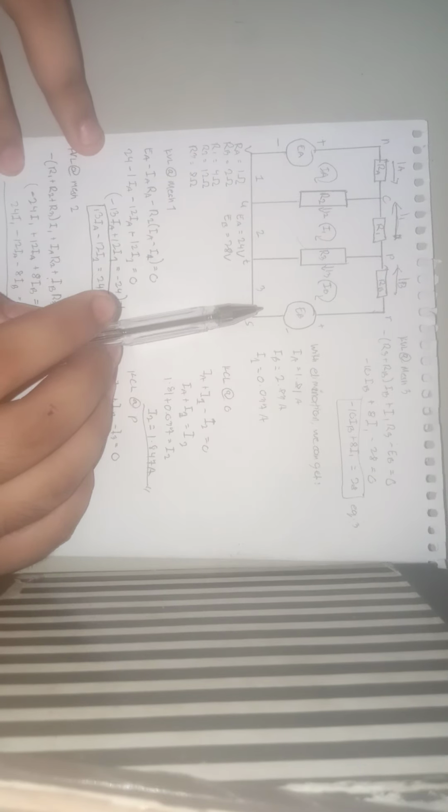So here we go, negative IA RA, and then in R2, in this resistor, there are two currents being applied. It's I sub A and I sub 1. I sub A follows the assumed direction, so it's negative.